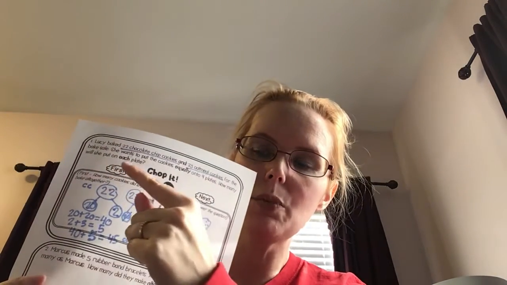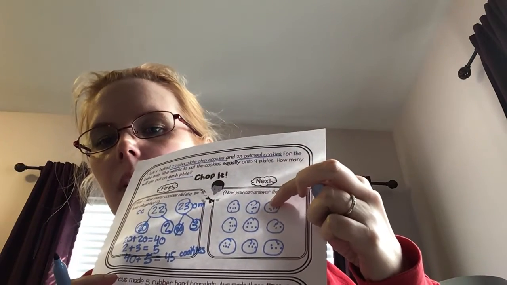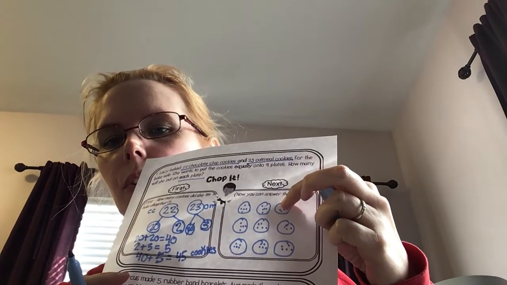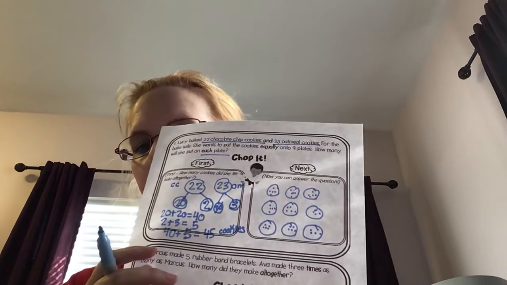So now I would ask you guys, what question did we have to answer? How many, that means how many cookies will she put on each plate? Each plate means a single plate. So I look here and I touch one plate and I count the cookies. Oh, 1, 2, 3, 4, 5. So if I write it down in a sentence, what do I write?